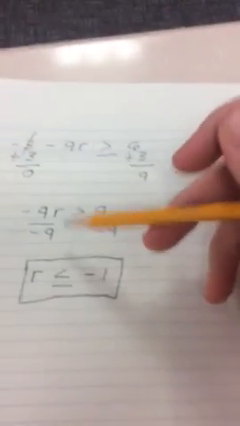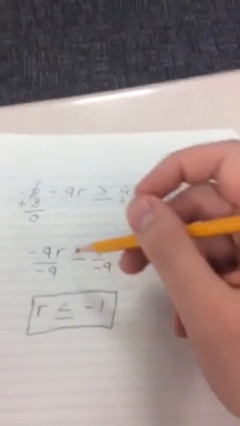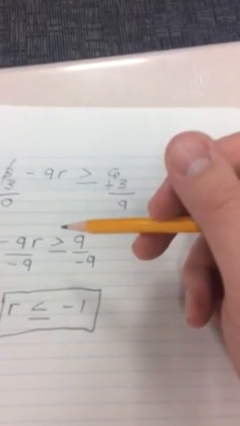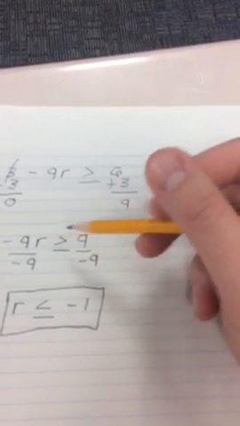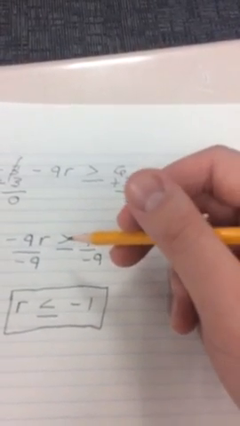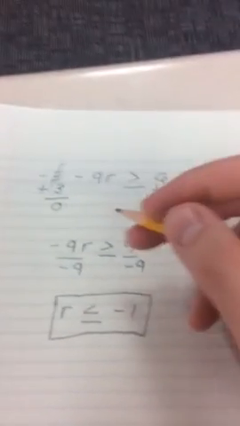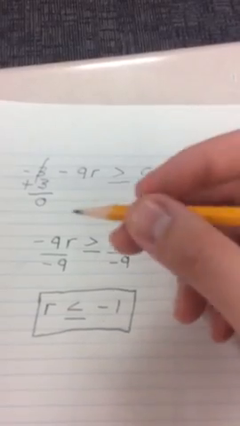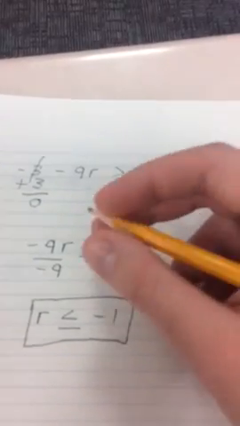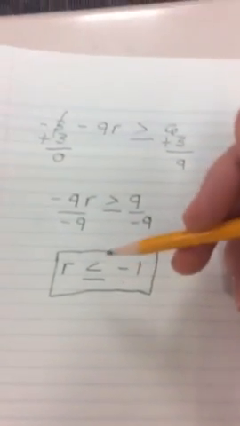If you are dividing by a positive number, you wouldn't have to switch the sign. But whenever you are dividing by a negative number, you always switch the sign of the inequality. So if this original inequality was less than or equal to 9, and we were dividing by -9, it would be switched to r is greater than or equal to -1. But since this is the opposite, we have r is less than or equal to -1. So this is our final answer.